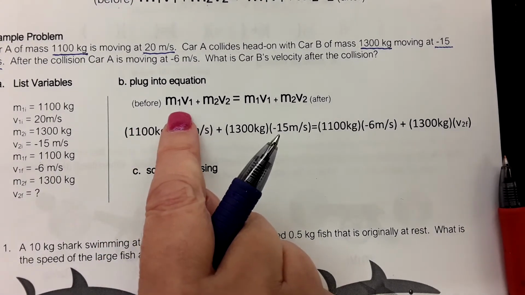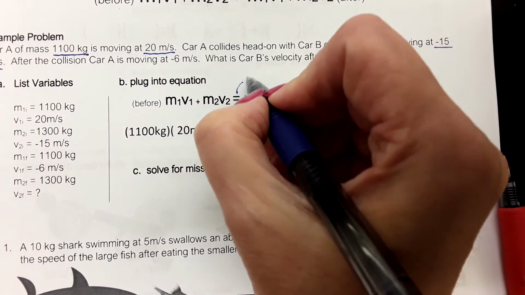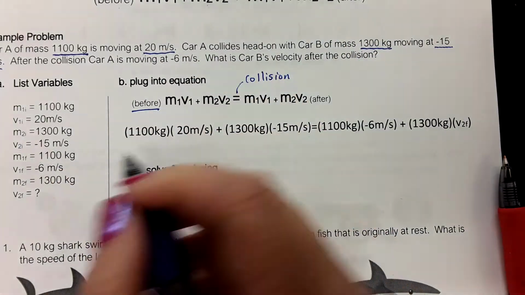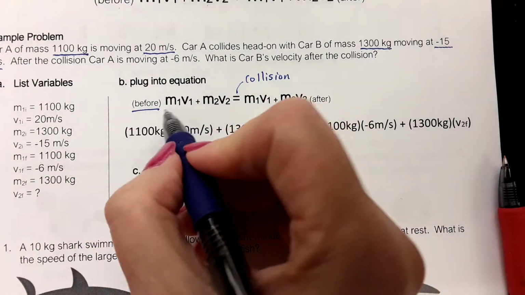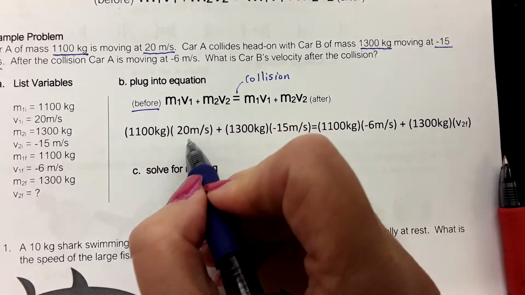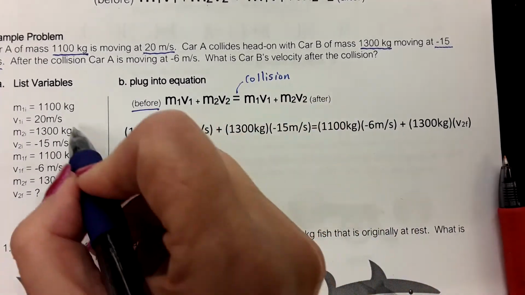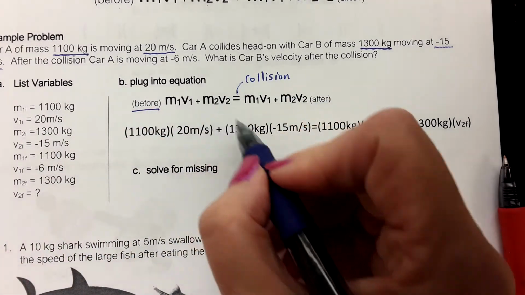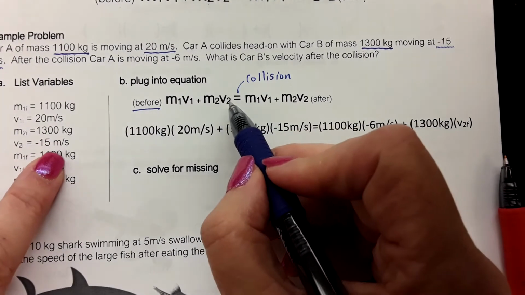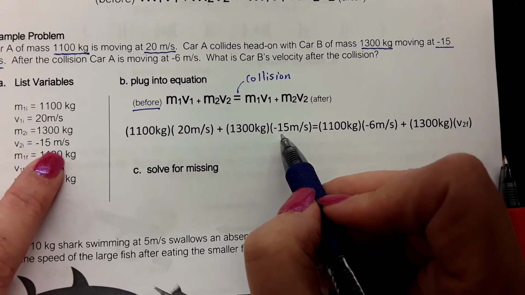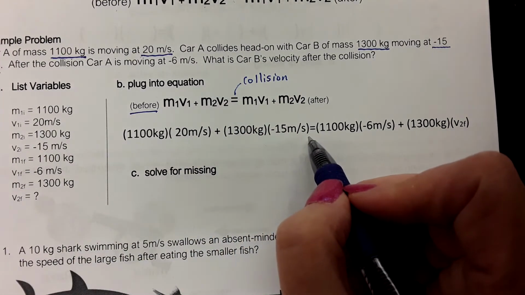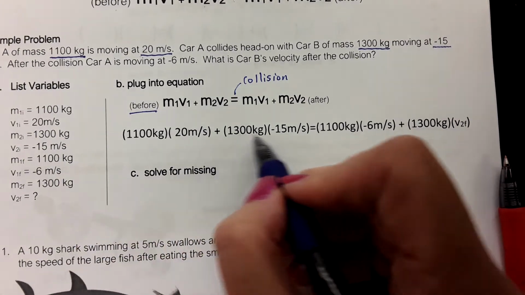And in fact, here we go, right here. Before they collide, here's the event, collision. And before they collide, okay, mass 1 is 1,100 kilograms and it has a velocity of 20. Mass 2 has a value of 1,300 kilograms. And its initial velocity before collision is negative 15. So these are the initial momenta. So we've got them in their places.